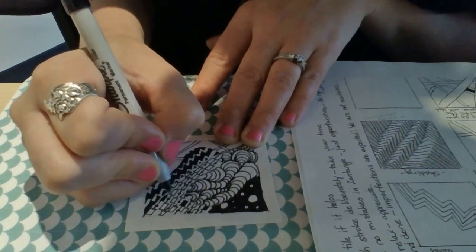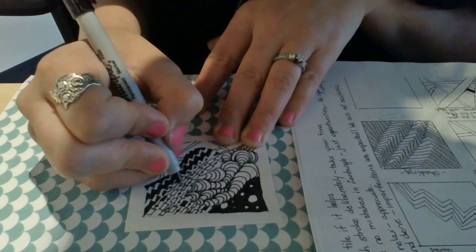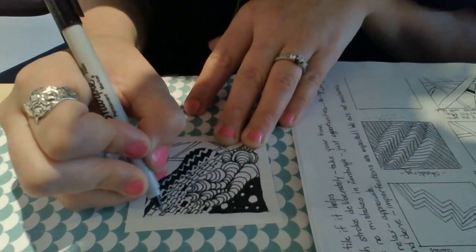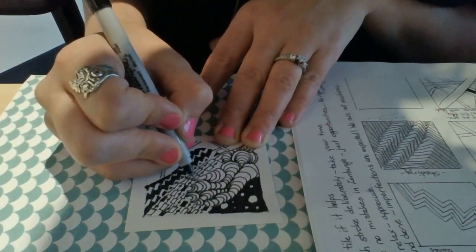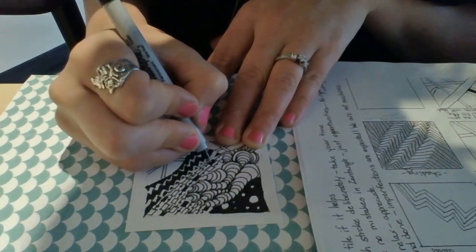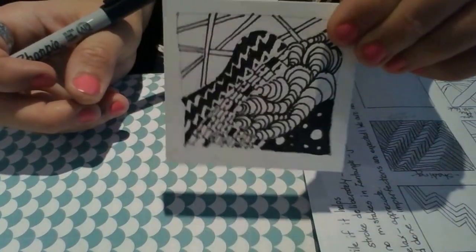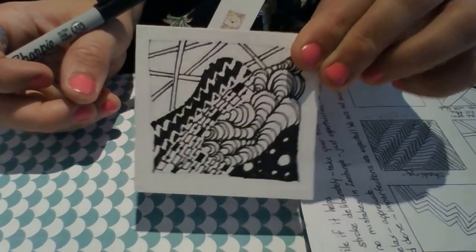Okay, so I skipped every other there. And this is where not talking is really important, so you can decide where you're going to fill in your solid areas. And they say there's no mistakes in Zentangle. I'm not sure I totally love what I just did, but that's okay.